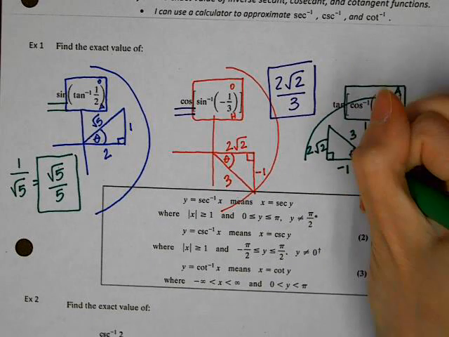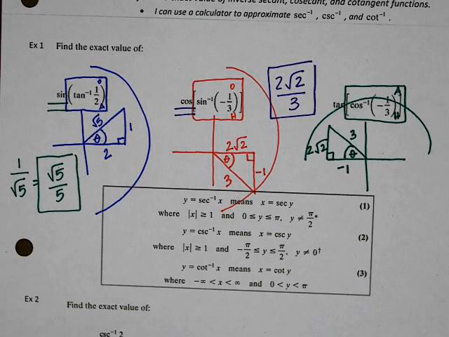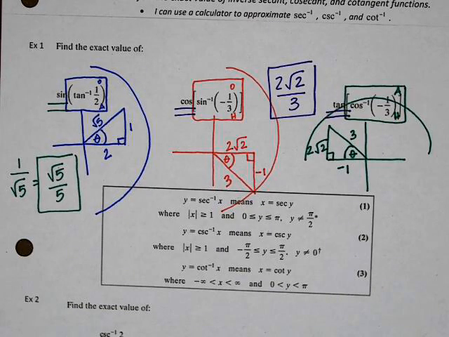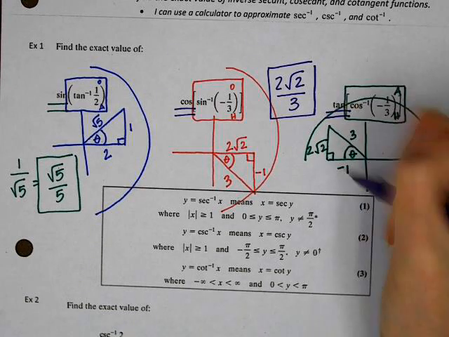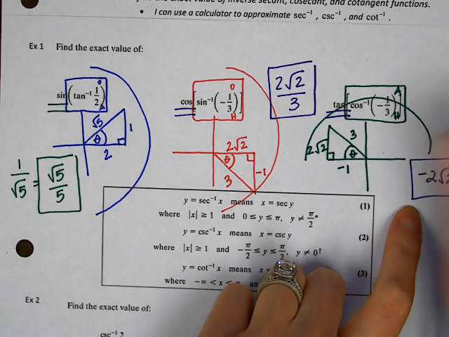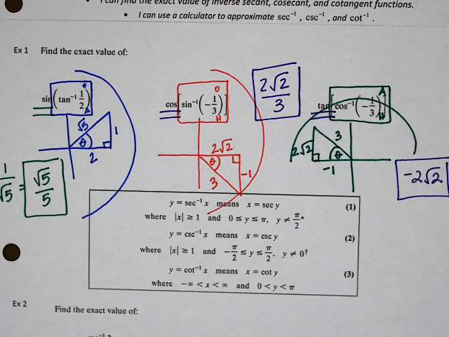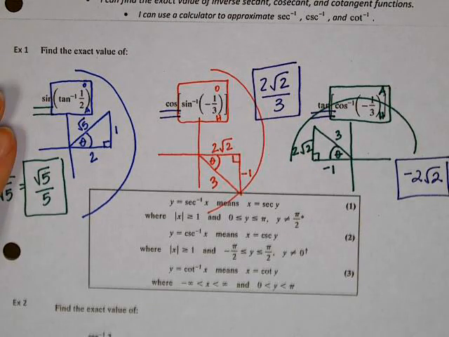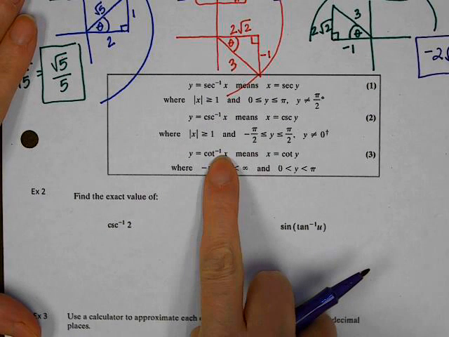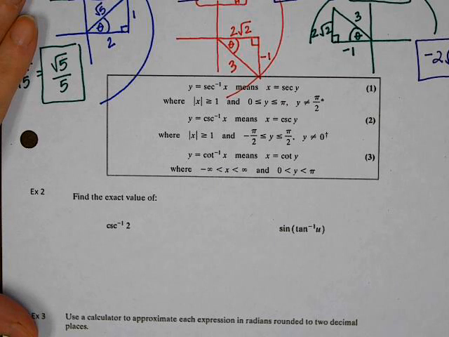Okay, but again, that's just giving us theta. For the final answer, we want to go to the outside. We want the tan ratio at theta. Well, tan is O over A, so that comes to negative 2 root 2. All right, so those aren't too bad. All right, now let's jump into secant, cosecant, cotangent inverse functions.